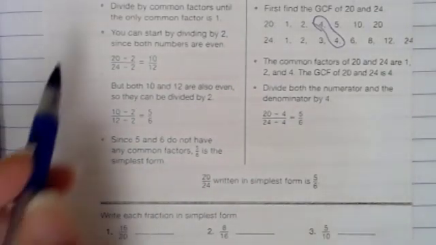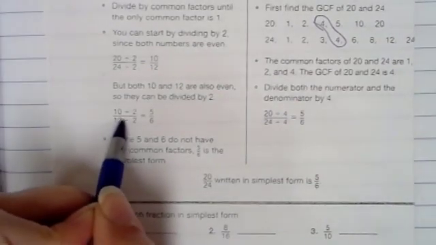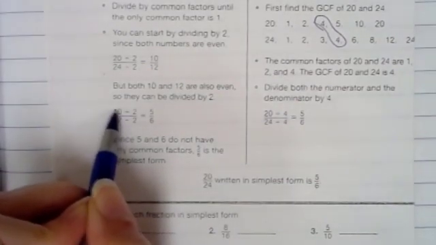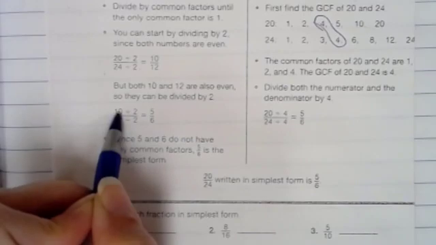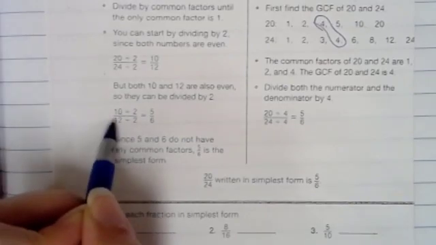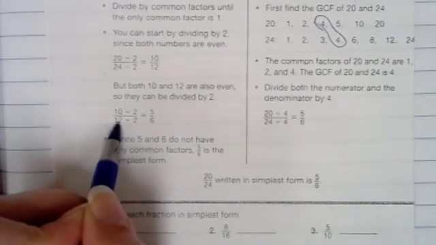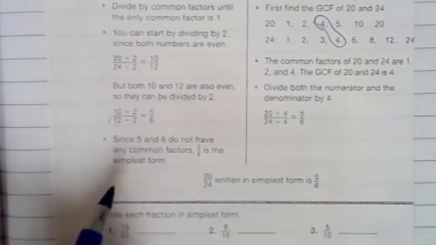To be divisible by 3, the sum of the digits has to be divisible by 3. So for example, if I add up these digits, 1, 0, I get a 1. 1 plus 0 is 1. Well, that's not divisible by 3. If I add 1 plus 2, 1 plus 2 is 3. 3 is divisible by 3, so 12 is divisible by 3.